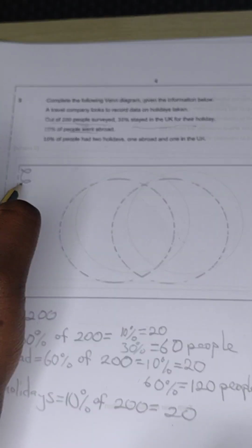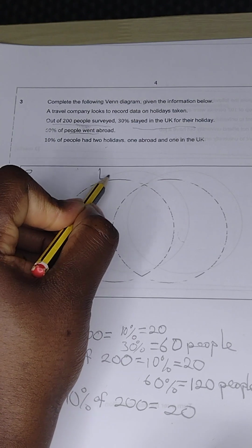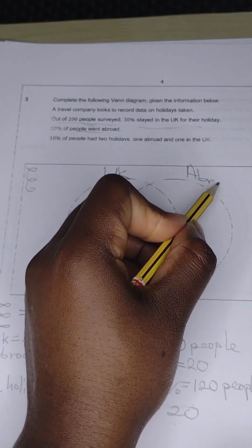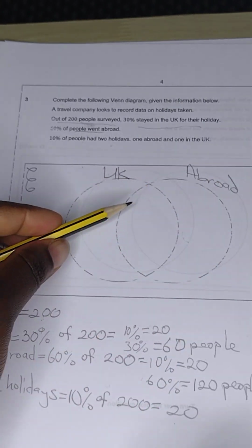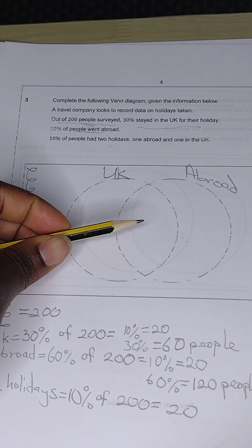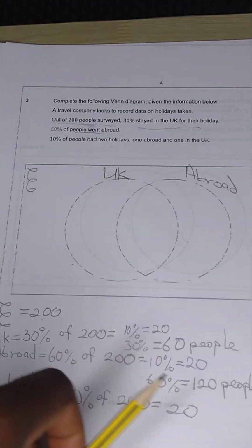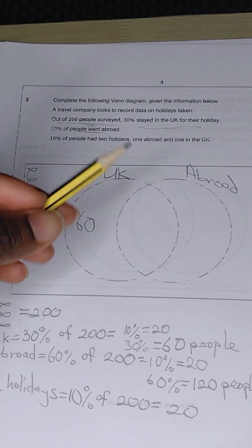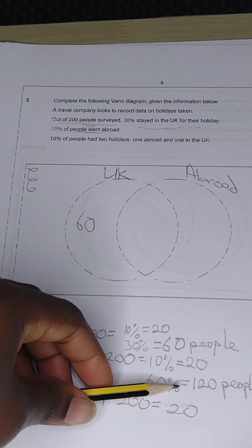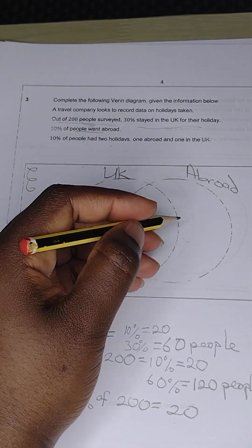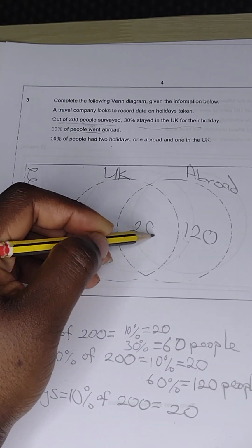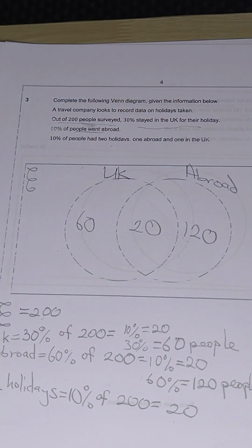So here we'll have UK, here we have abroad, and in the middle is a combination of both holidays. So we've already worked out that 60 people went to the UK, 120 people went abroad, and then 20 went to both holidays.